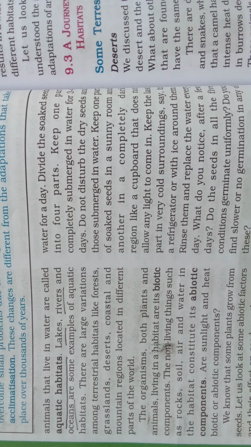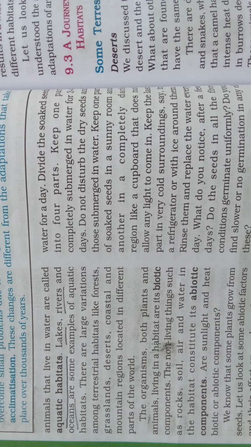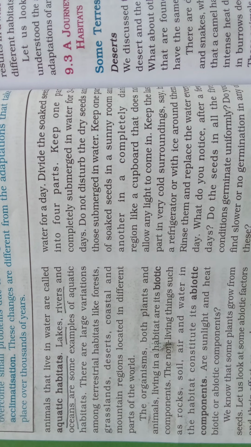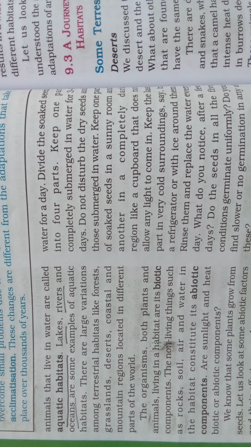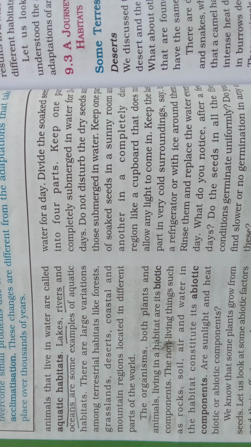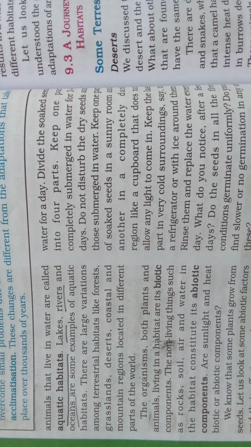So, this is about habitat, adaptations and the types of habitats. This much we saw in this chapter, children. What is adaptation? The features in the living organism which are adjusted to the surroundings, adapted, that is called adaptation. And the habitat is where the living organism lives. There are two types of habitat, terrestrial habitat and aquatic habitat. Understood children? So, this much we saw till now.